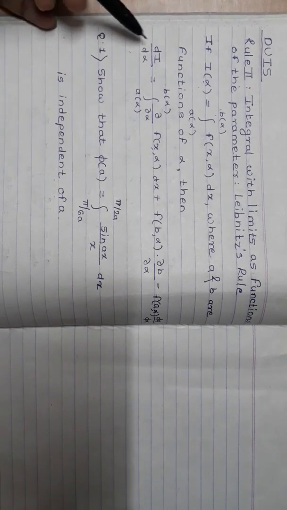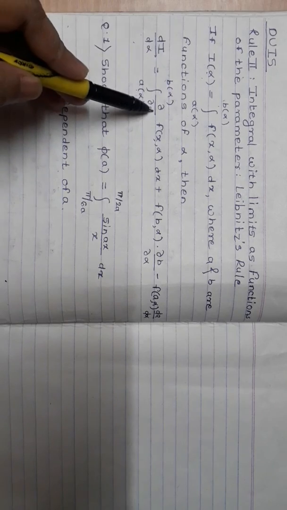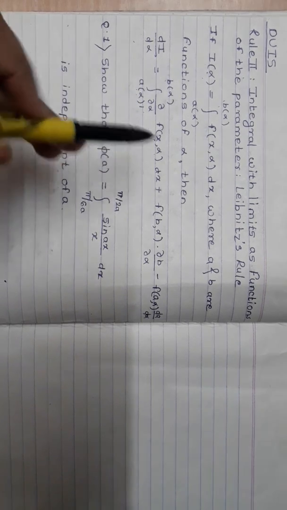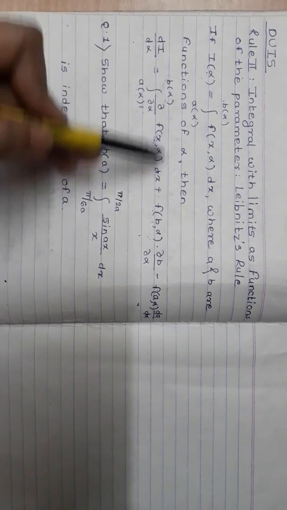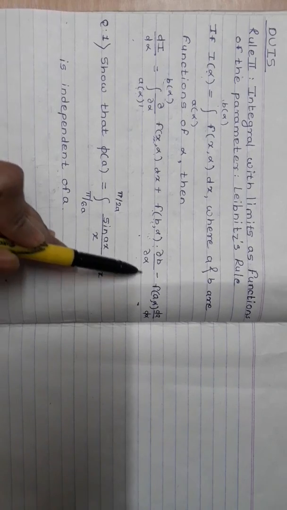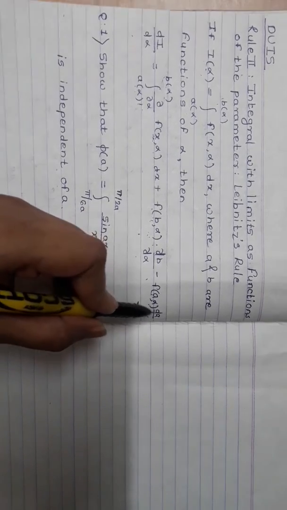Then in that case, the differentiation of I with respect to alpha, we are going to do using this formula. The formula is the integral from a of alpha to b of alpha of the partial derivative of f of x comma alpha with respect to alpha. This term is the same as in rule 1. The next part is a little bit different. The next term is f of b of alpha comma alpha, meaning I substitute the upper limit b instead of x, multiplied by the derivative of b with respect to alpha, minus f of a of alpha comma alpha multiplied by the derivative of a with respect to alpha. This derivative must be the regular derivative because it just depends on alpha. So this is the rule.